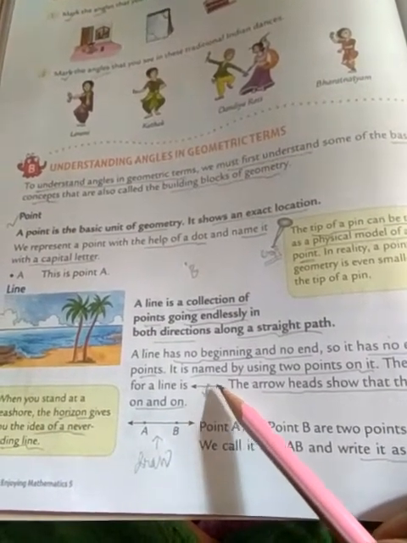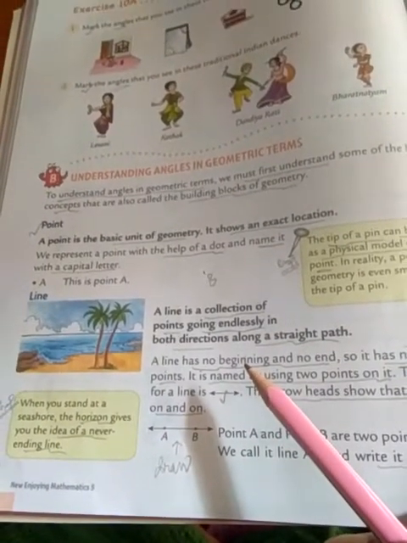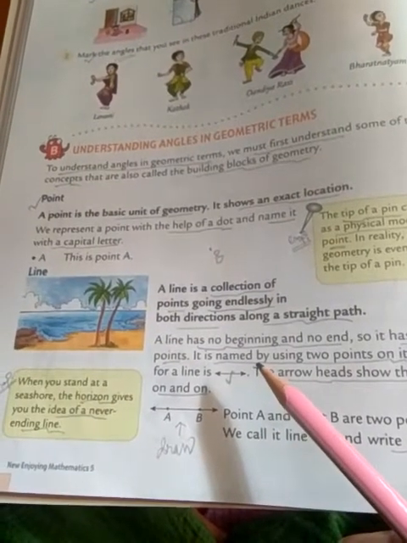And what is the symbol through which we can draw a line? The symbol is here. A straight path, and on both sides, right hand side and the left hand side, there are 2 arrows. And these arrows indicate the endless property of the line. This line goes on and on in both directions.